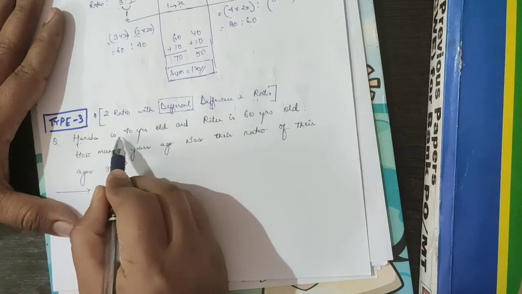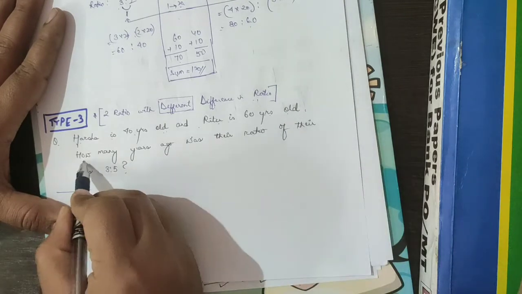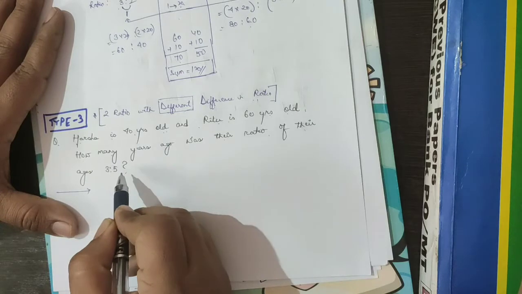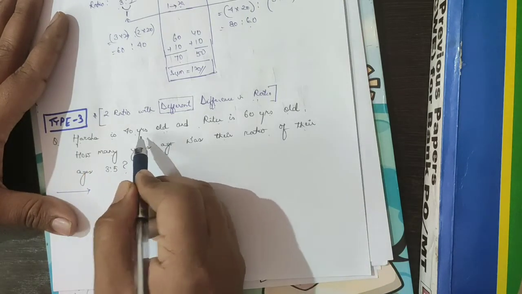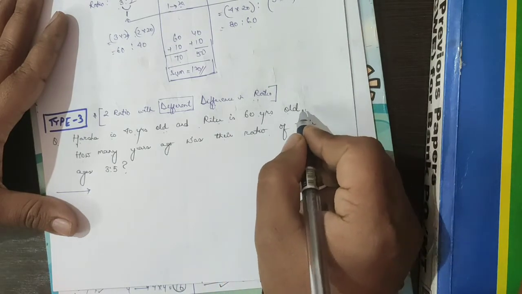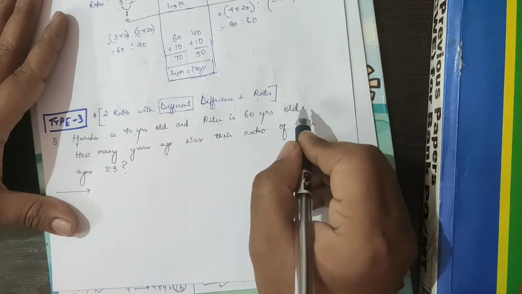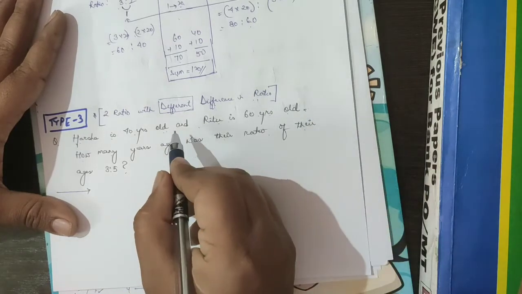Harsha is 40 years old and Ritu is 60 years old. How many years ago was the ratio of their ages 3:5? Here the question says Harsha is 40 years and Ritu is 60 years old. If they don't say past or present or years ago, if they say now or don't mention anything, then you must always take this as the present age.